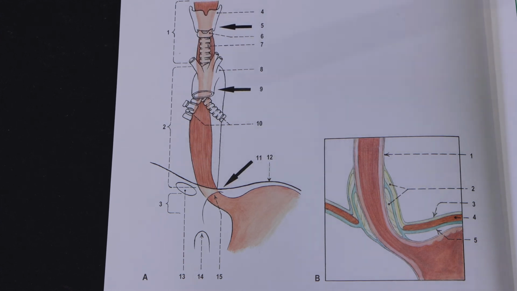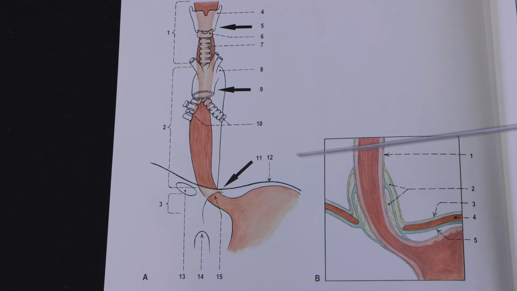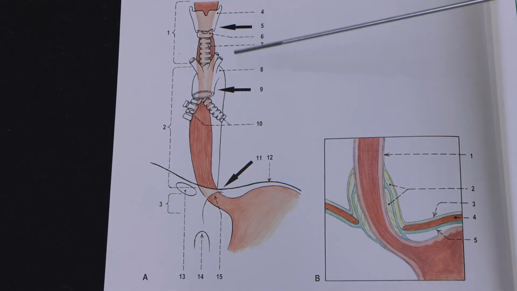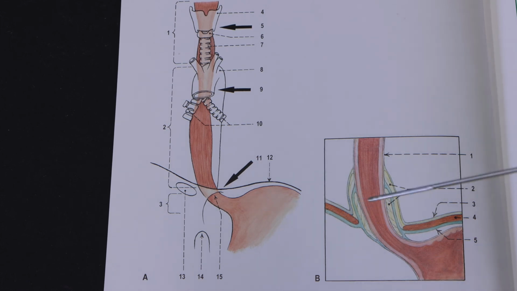The outermost layer of the esophagus, for the cervical part and thoracic part, is covered by the adventitia, but the abdominal part, because it's entering the peritoneal cavity, is covered by the serous fascia. This is the difference. And finally, it's also very important to discuss the musculature, or the muscular layer, of the esophagus.